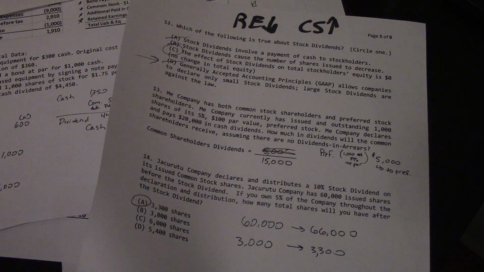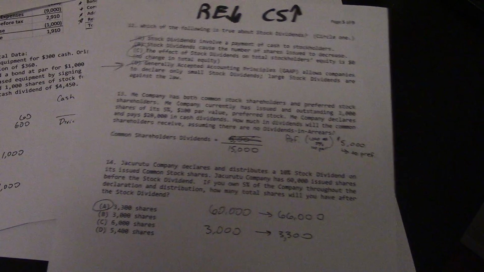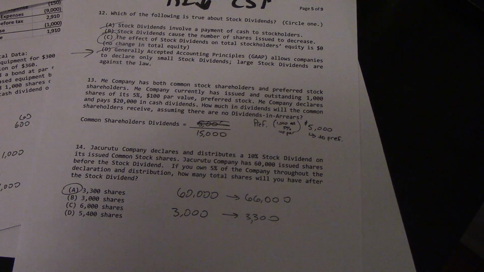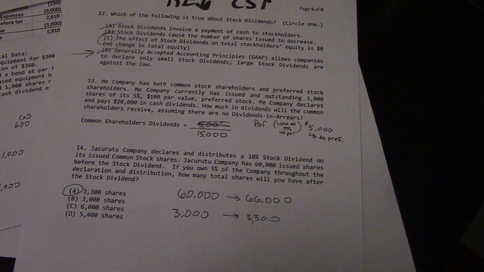And finally, number 14. We've got a company that declares and distributes a 10% stock dividend on its common stock shares. Jackroot has 60,000 issued shares before the stock dividend. If you own 5% of the company throughout the declaration, and so on.